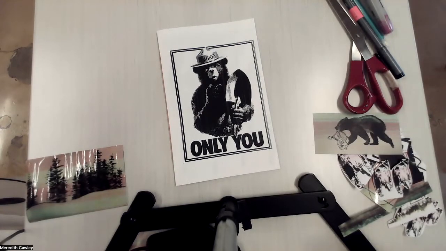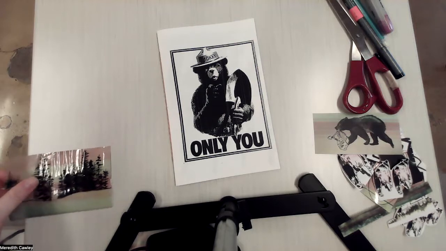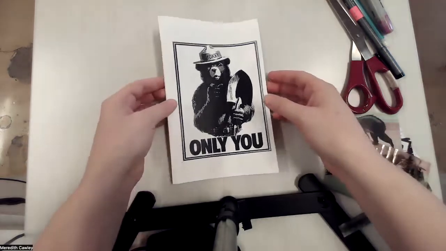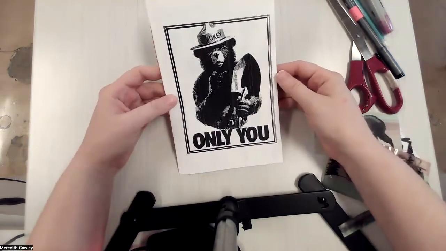Hey everyone, so in class we are making zines, as you all know. And so with this, I kind of wanted to talk to you about the zine making process. So here's a zine I made last semester.